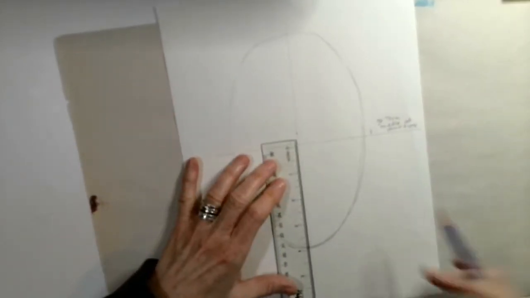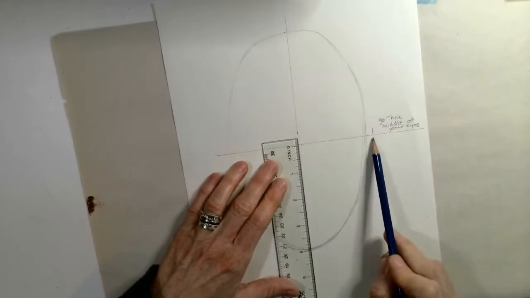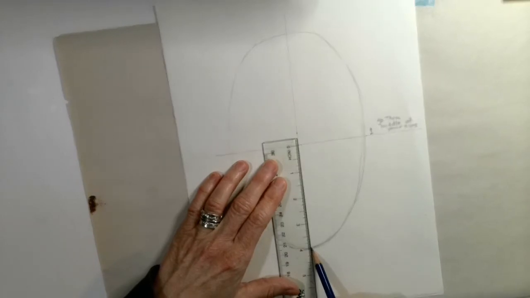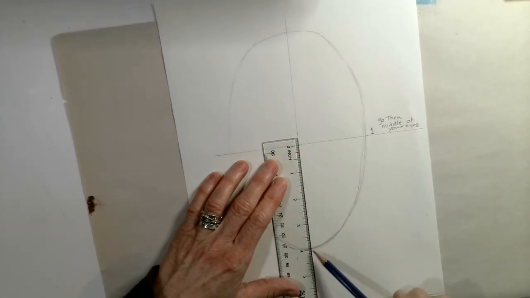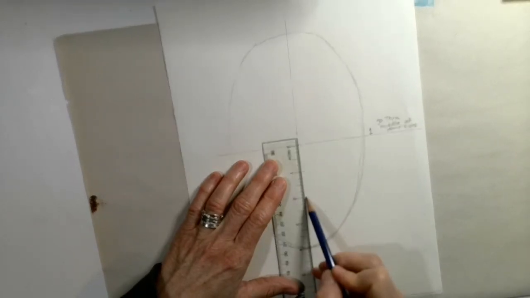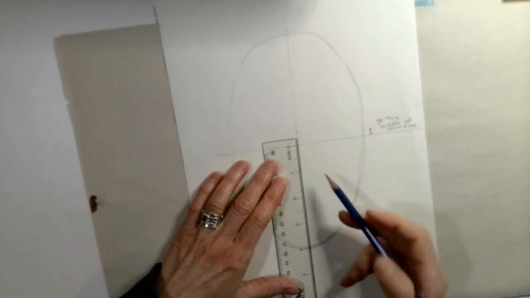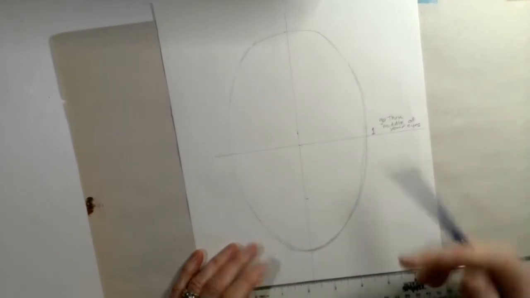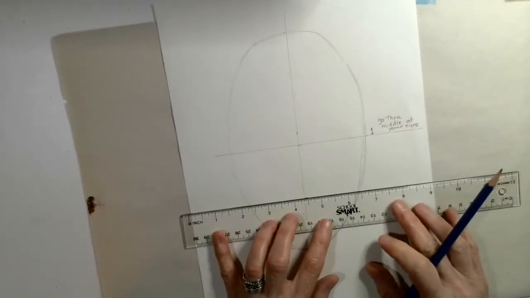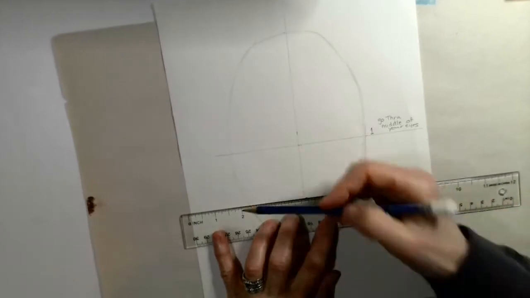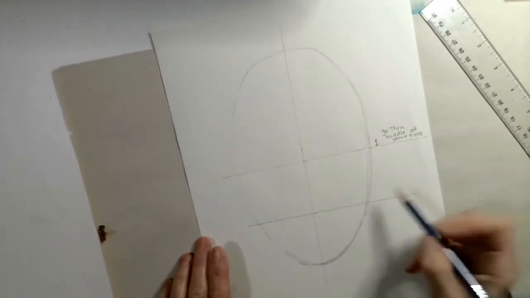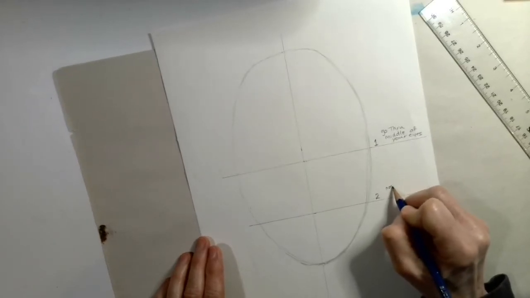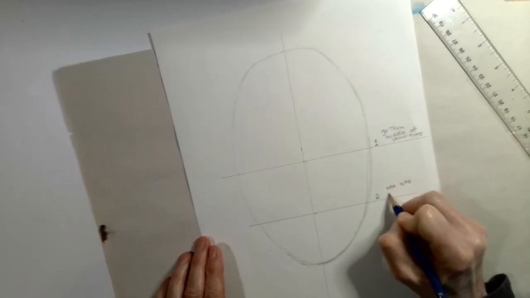Then I'm going to go down and I'm going to measure from line number 1 down to the chin. And I can see that that's about 4 inches, so I'm going to divide that in half. So that gives me 2 inches. So I want to divide the area between line number 1 and the chin in half. And that gives me a 2 inch, so I'm going to draw a line right there. This is line number 2, and your nose will sit on this line.